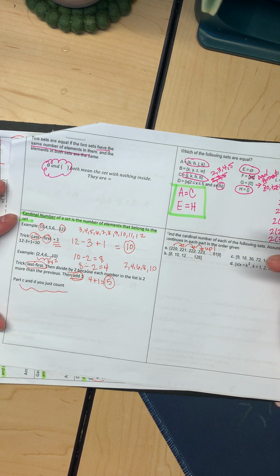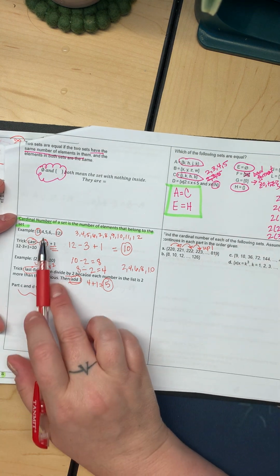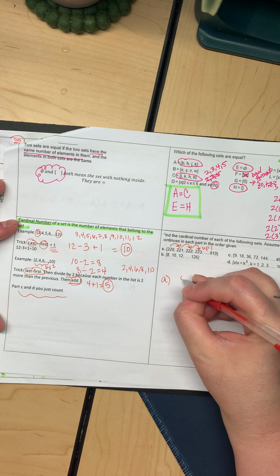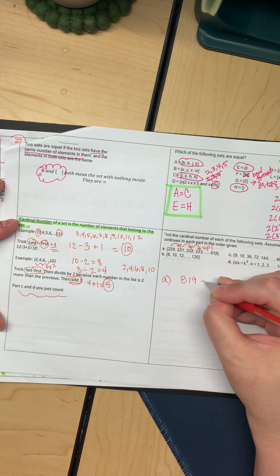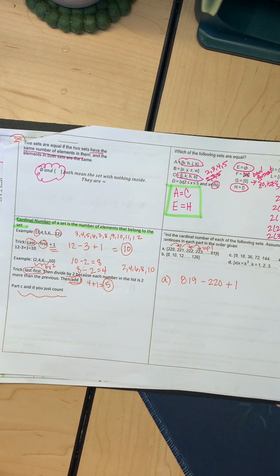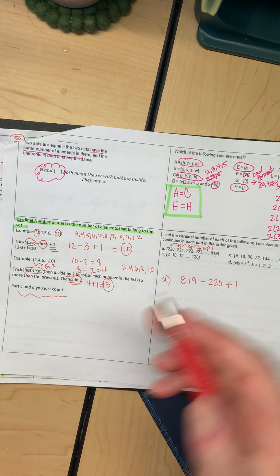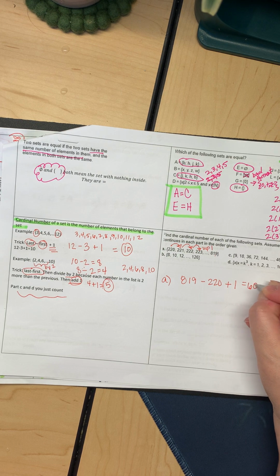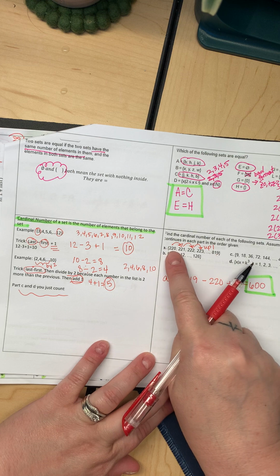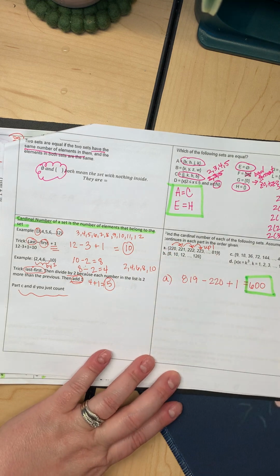So I'm going to use that first trick of last minus the first plus 1. So for part A, we're going to have 819 minus the first 220 plus 1. And I got 600. So that means there's 600 numbers in this list from 220 to 819.